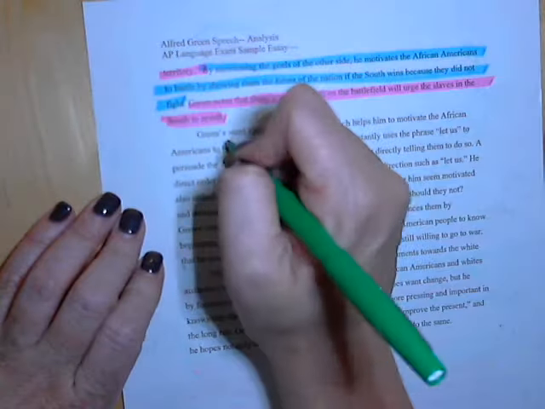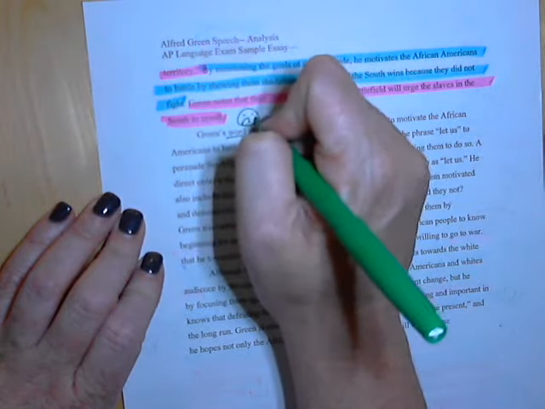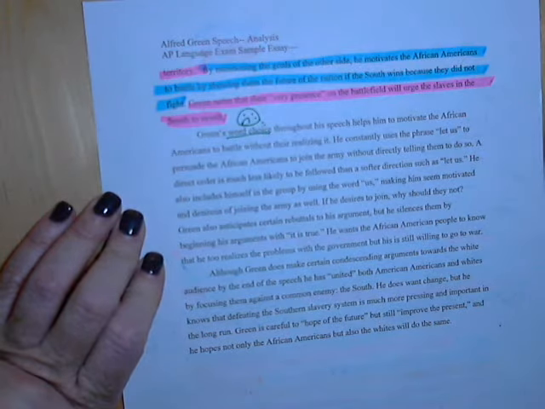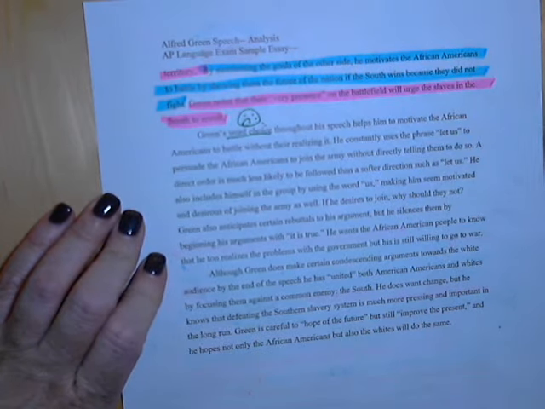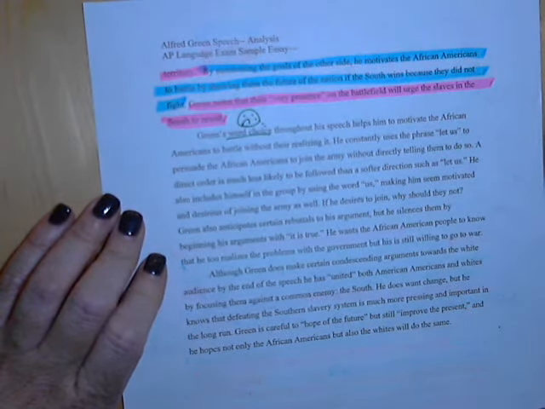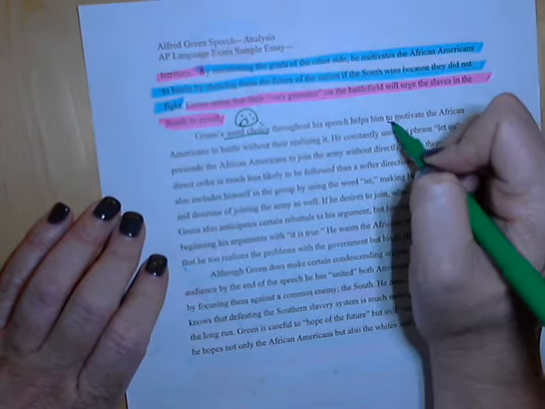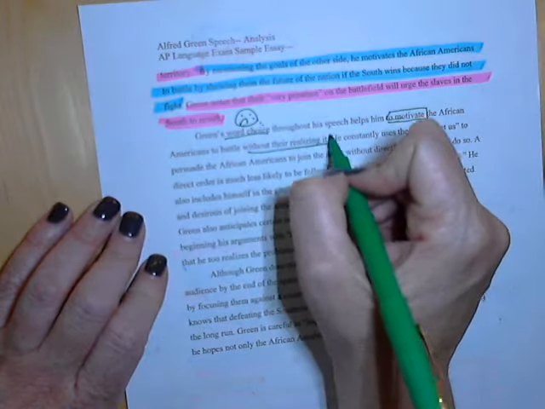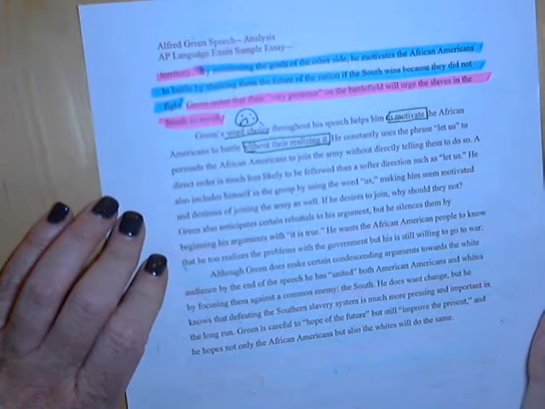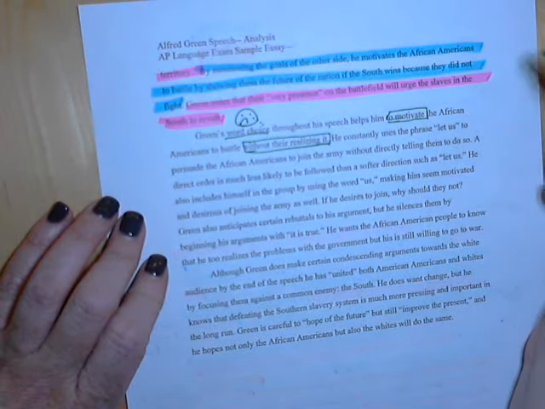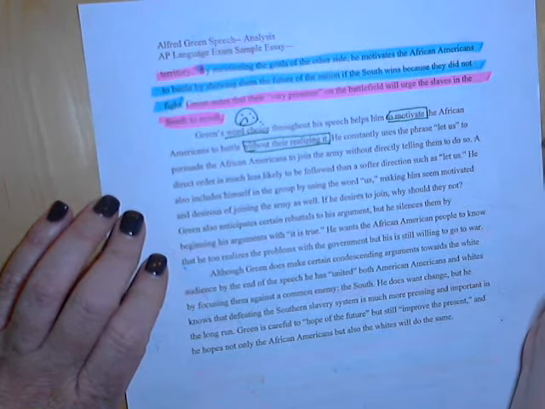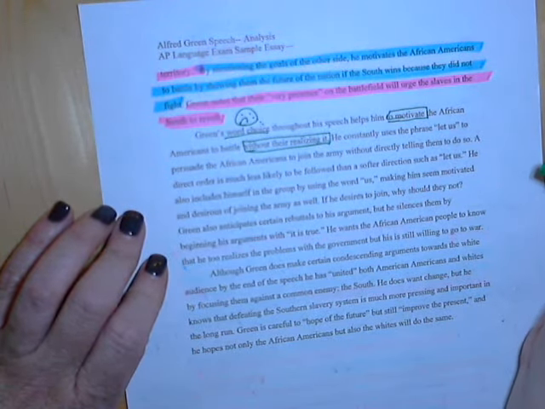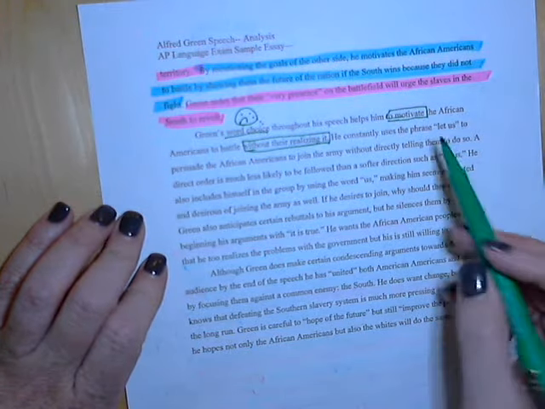Green's word choice. Put a little sad face, crying. Green's word choice throughout his speech helps him to motivate the African Americans to battle without their realizing it. So here is really what they're asserting. What would be a better way of saying without them realizing it? Subconsciously. Yes, somebody last period said unconsciously. No, unconscious means you're passed out, which some of them may have been. I don't know. So there's what we are asserting.